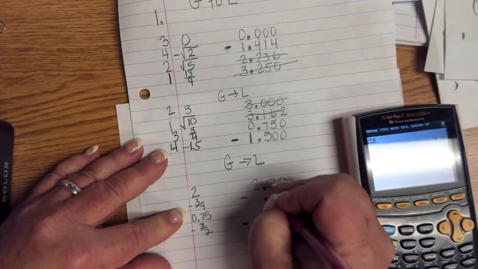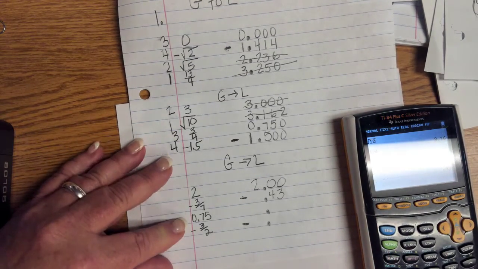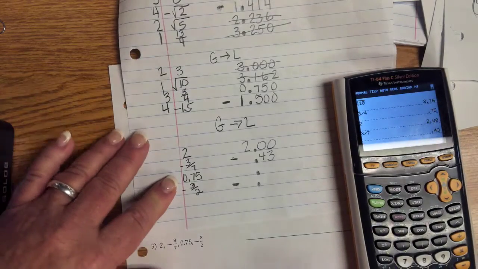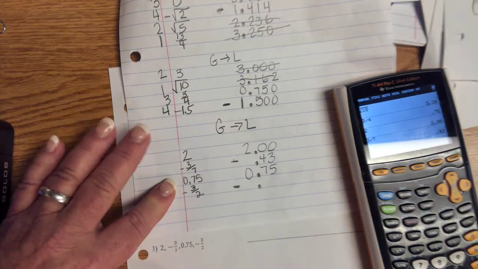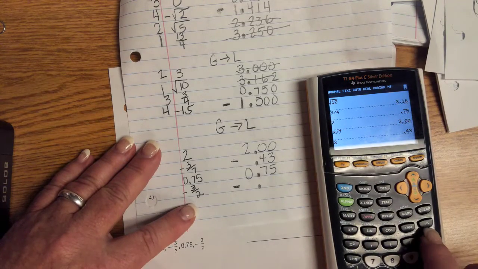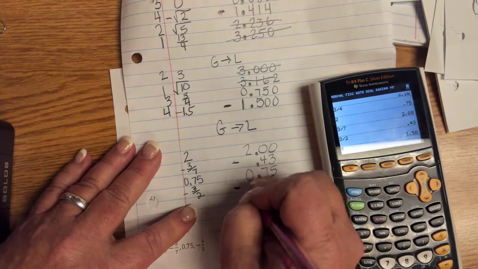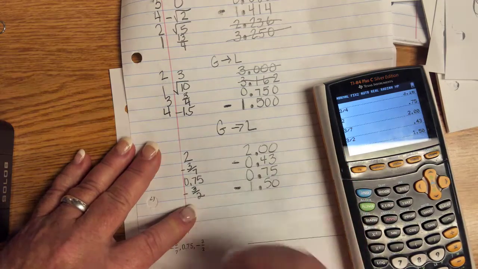I get 0.43, and this way my numbers are lined up. This one, do I need to do anything with it? 0.75? Nope. I'm just going to put 0.75. Next thing, -3/2. Take my numerator 3, divide it by my denominator 2, and I get 1.50. I'm going to fill in my 0.